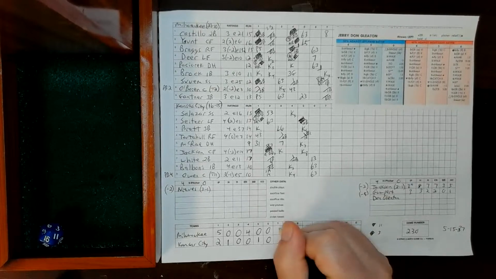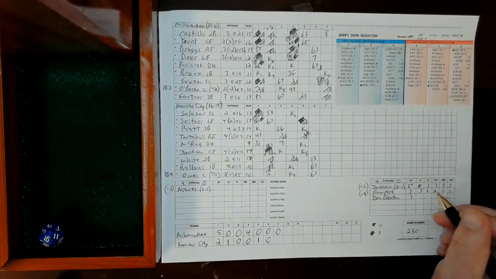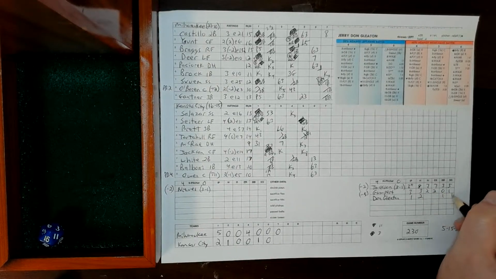And keep the Royals off the scoreboard. And that's it for Gleaton. He's going to go 1 inning, give up 2 hits and a walk, gets a strikeout, and thanks to Bo Jackson, no runs allowed.